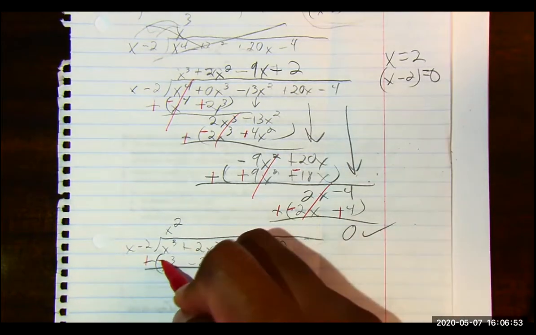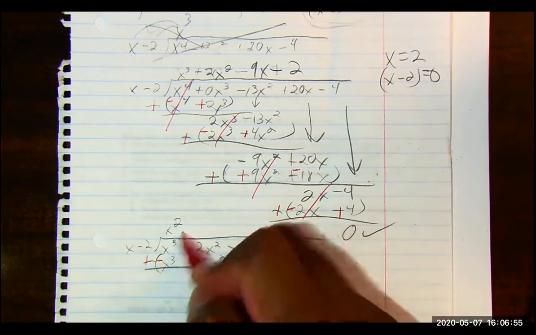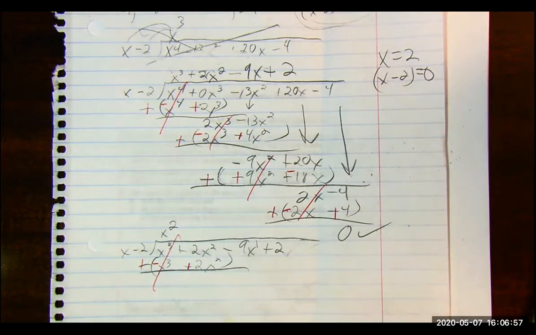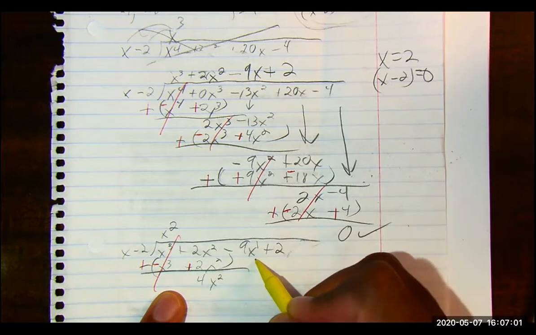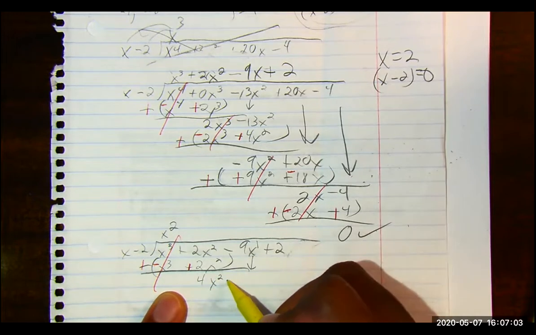Keep, flip, change, cancels out. 2 plus 2 is 4x squared. Bring down minus 9x.